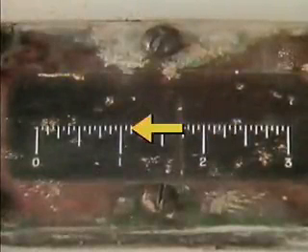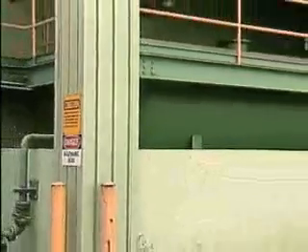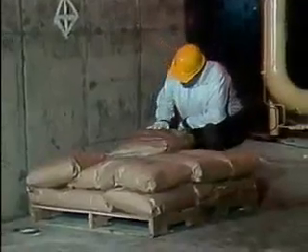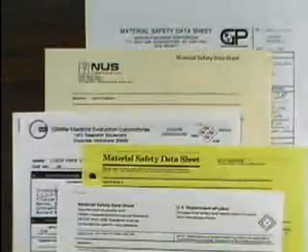Many of the chemicals used in water treatment can be hazardous if they're not handled properly. You need to be aware of the specific dangers associated with the chemicals you work with and know how to protect yourself from them. Before you handle any kind of chemical, read the information on the label or its material safety data sheet and, if necessary, ask a supervisor about it.